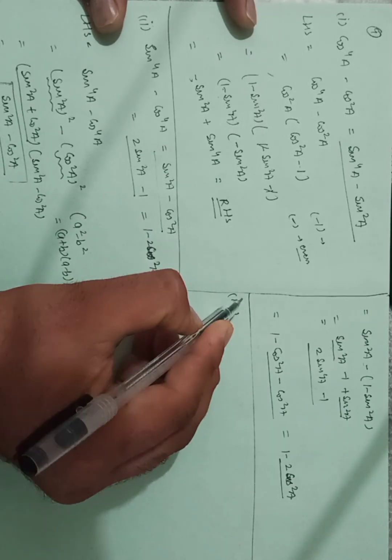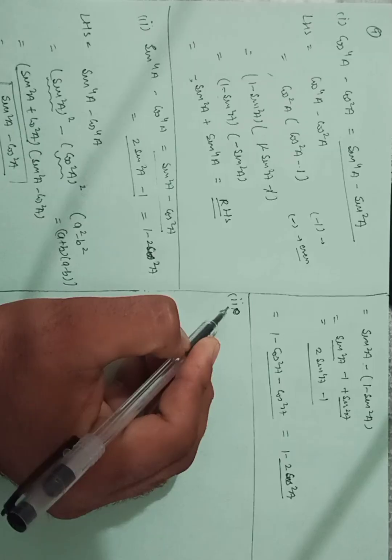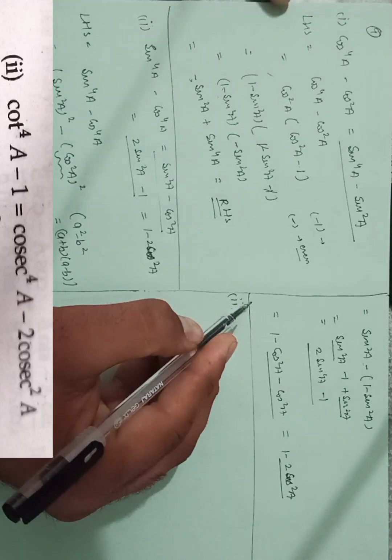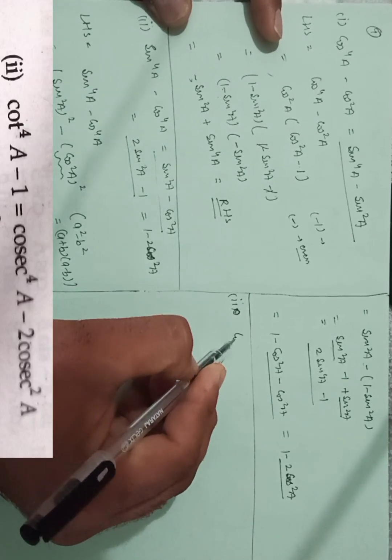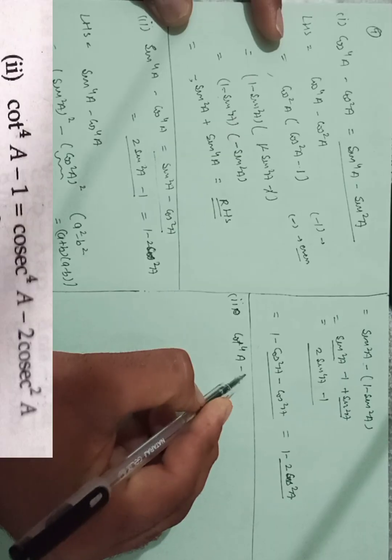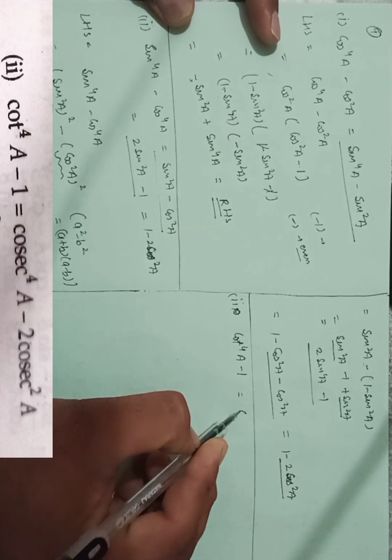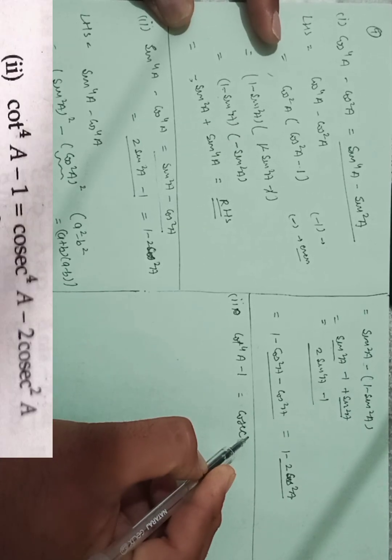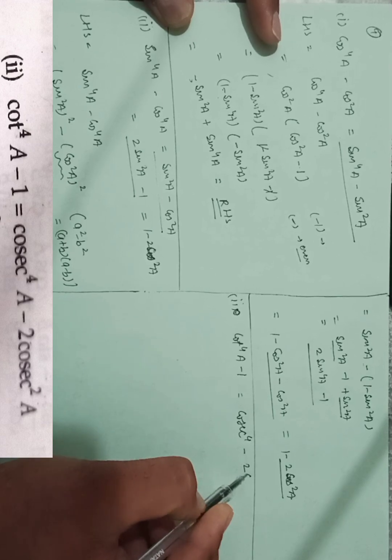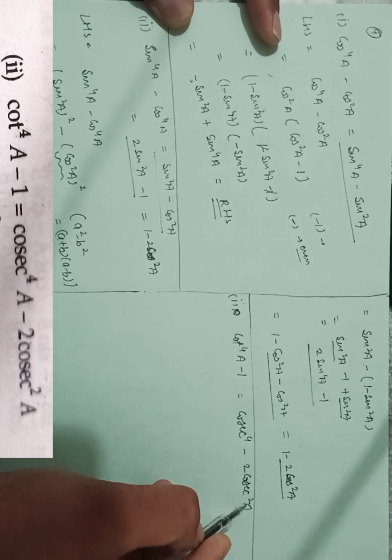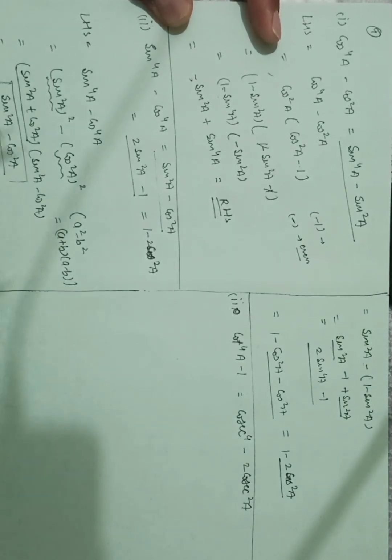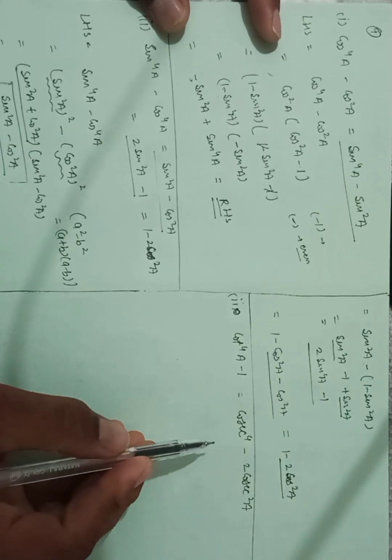Okay, second question we left by mistake. Second question is 4 power of cot a minus 1. We have to prove this is cosec to the power 4 minus 2 cosec square a. Okay, this is a very easy question, don't panic.